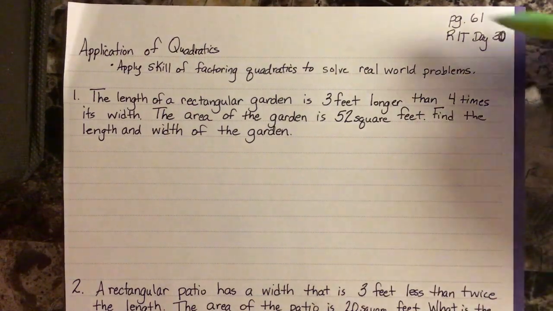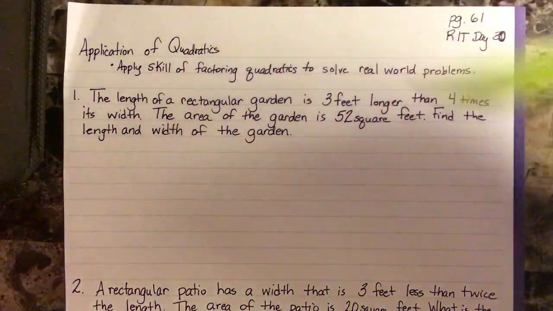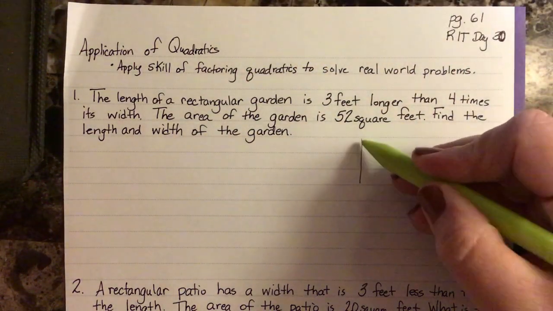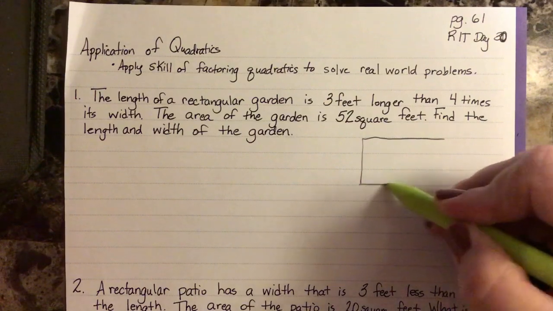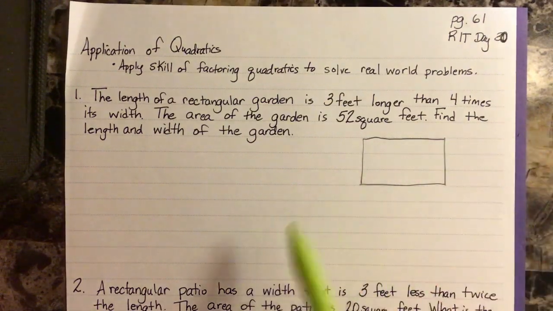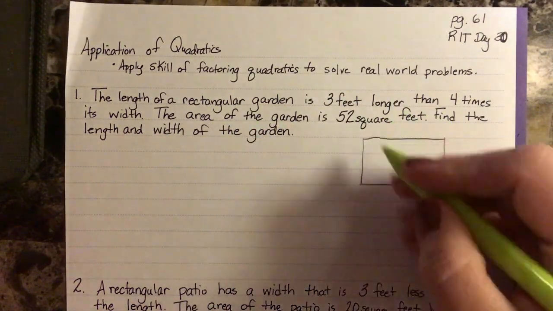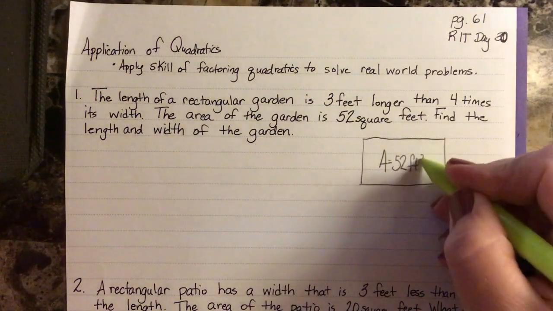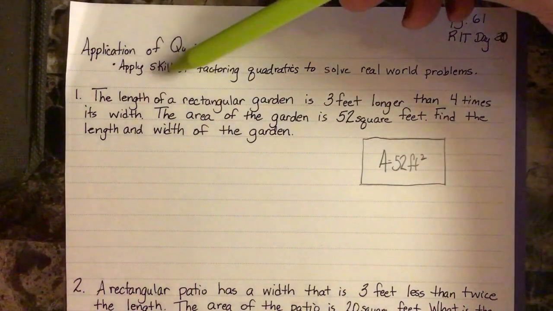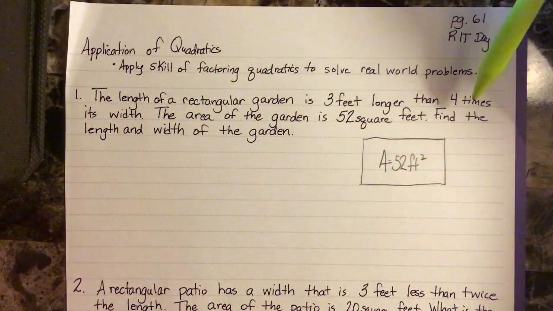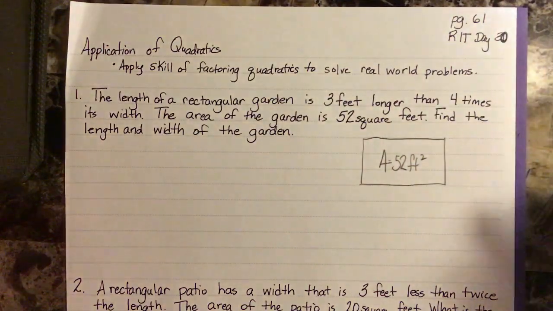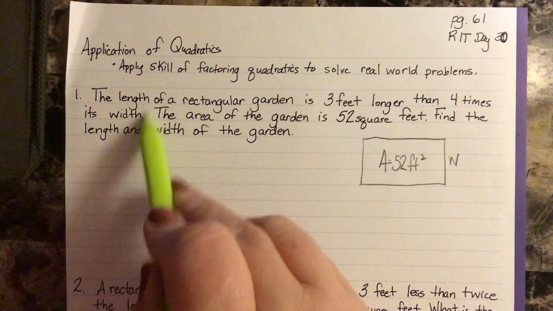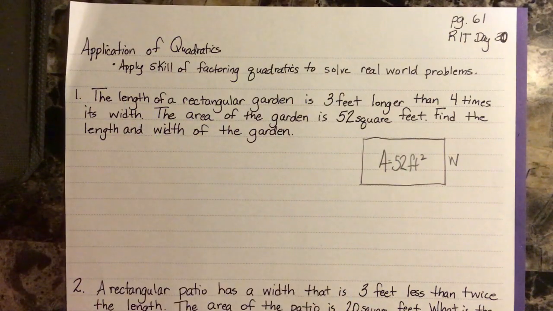What I like to do when I see this word rectangular, I like to automatically draw a rectangle. I see area 52 square feet. It says the length is 3 feet longer than 4 times the width. So that means I don't know what the width is, so I put W.